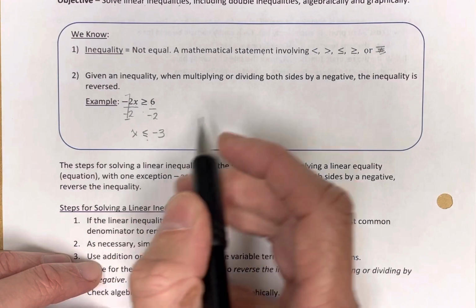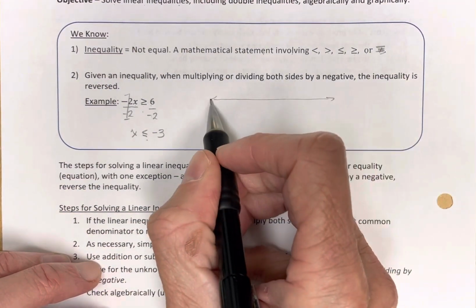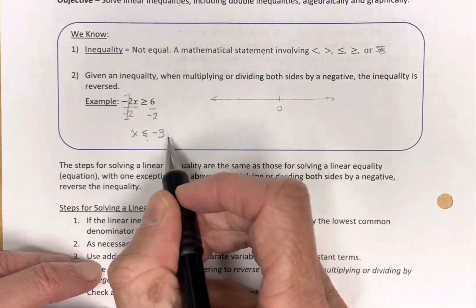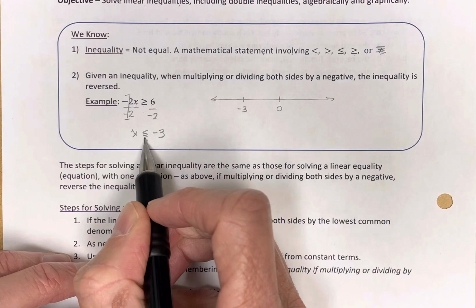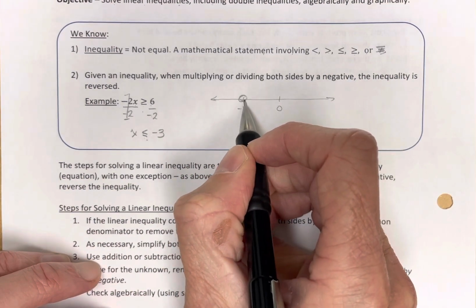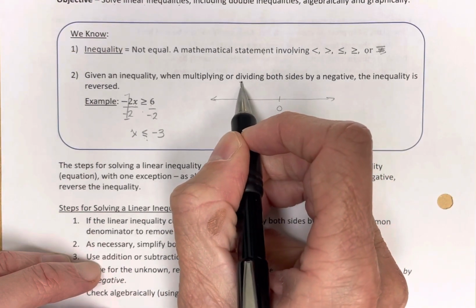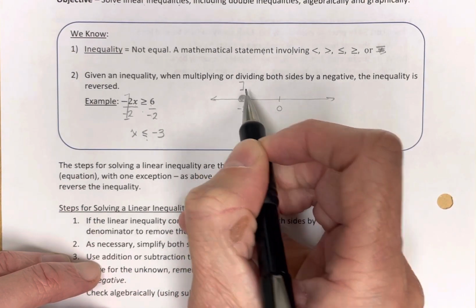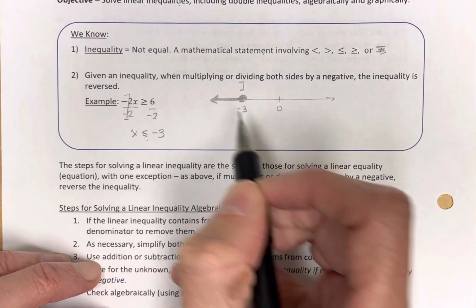Let's represent this solution on the number line. I usually just put a 0 in someplace. Negative 3 is over here to the left. Less than or equal to means a closed circle at negative 3, or some people will use a bracket here, and then less than is everything off to the left.